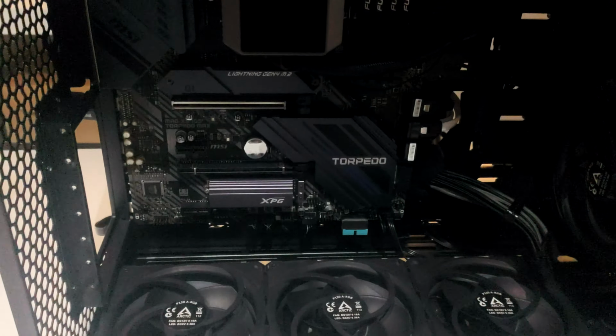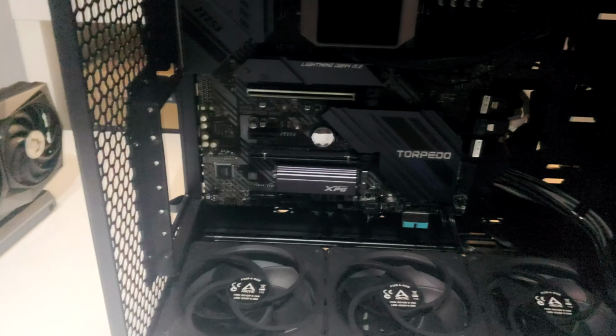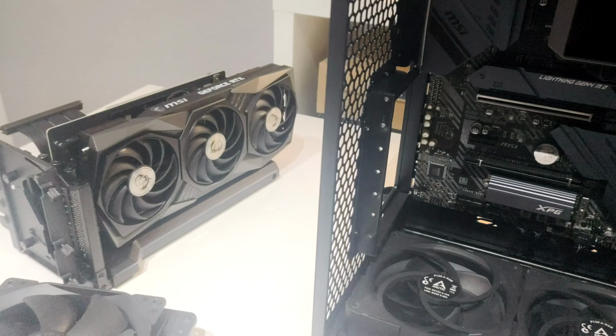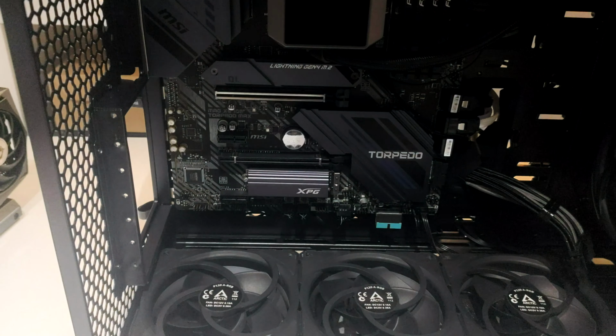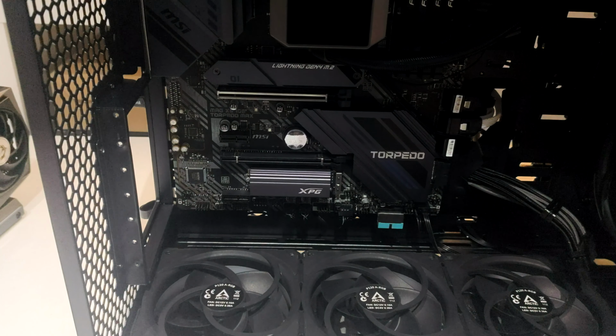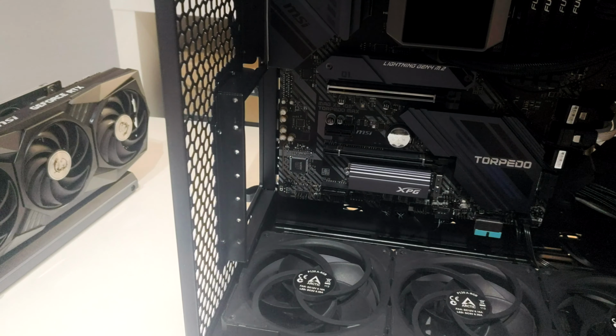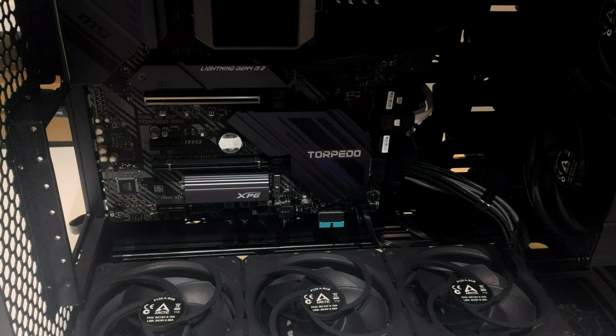Overall, yes, that's it. To put this premium GPU bracket from Fantex, it's a little bit tricky, but it's not a drama. It's fine. You just need to work around a little bit, because it's not fully compatible with this case, and we will talk about that, especially for this GPU bracket, later in my other video. For now, we will focus only on Fractal Design.